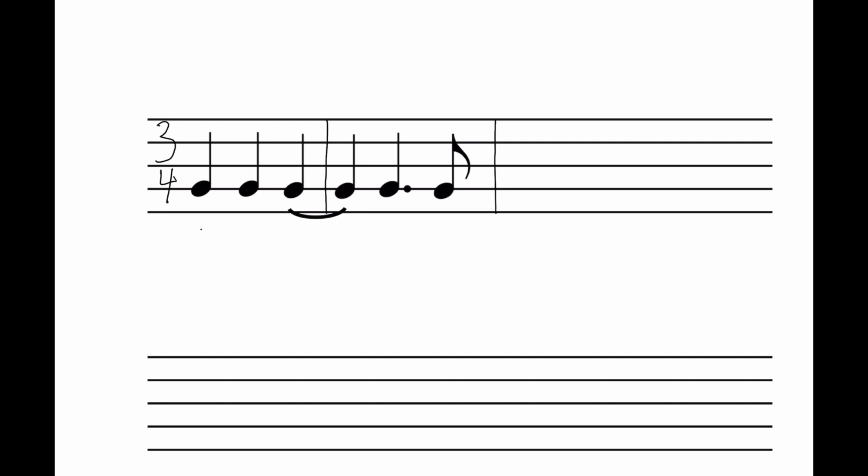Here's an example in 3/4. We've got our first quarter note, which gets beat 1, our second gets beat 2, and our third gets beat 3. But this one is tied to the first one of the next measure. So we're going to draw a line over the bar line and put 1 on the line. Then we've got a dotted quarter note, so we're going to draw a 2 and put 3 on the line. We've started beat 3, and then an 8th note for an and.